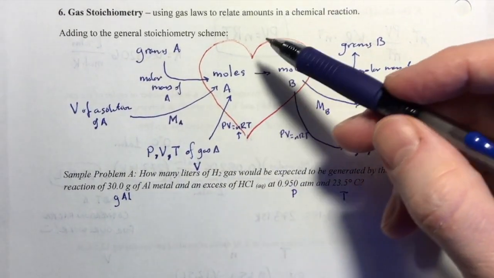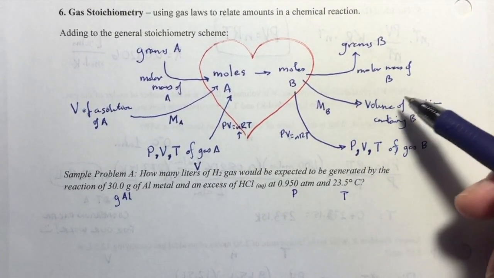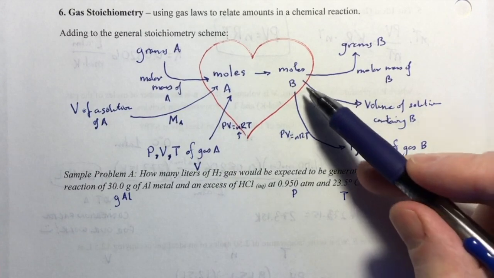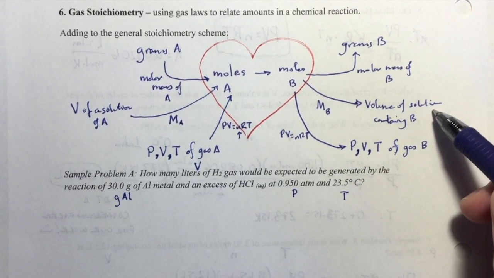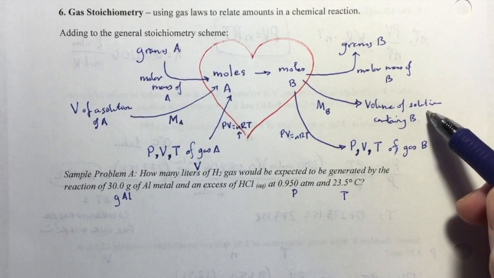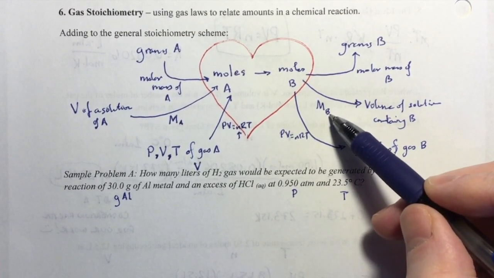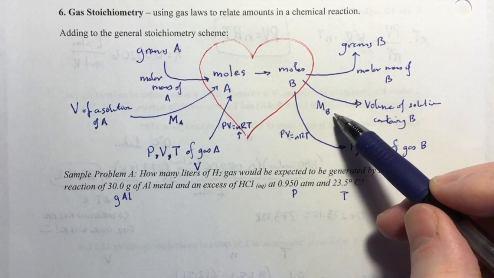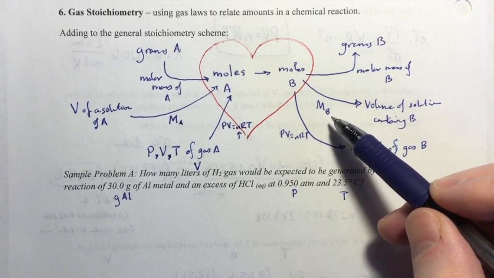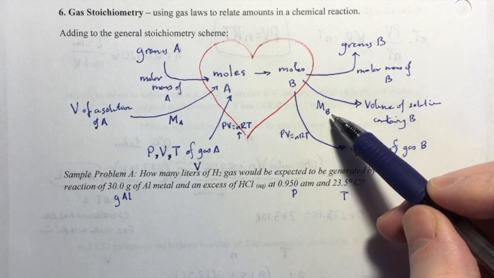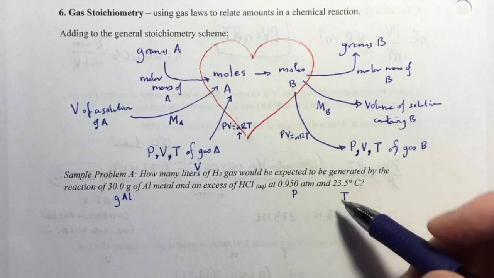So let's look at our scheme. If I'm being asked to solve for a volume of a gas, am I going to use this approach to get the volume of a solution? No, because this H2 gas is not a solution. So I'm not going to use this approach that uses molarities. Am I going to use that old conversion factor that you may have learned, 22.4 liters per mole? No, because this is not being done at STP. So I'm not going to use that one either.